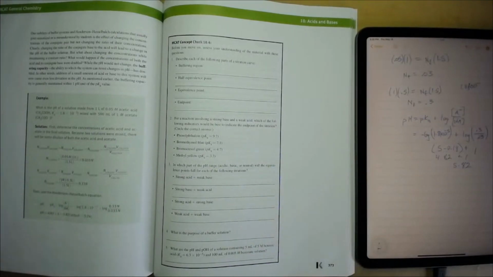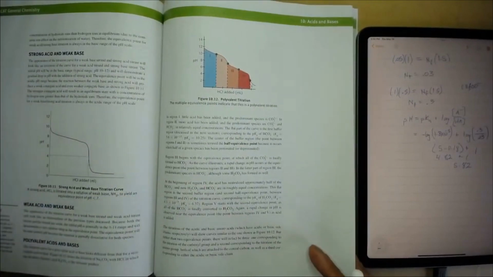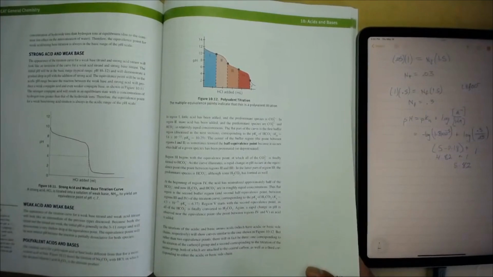Describe each of the following parts of a titration curve. The buffering region, I guess that's the region where it's effective.